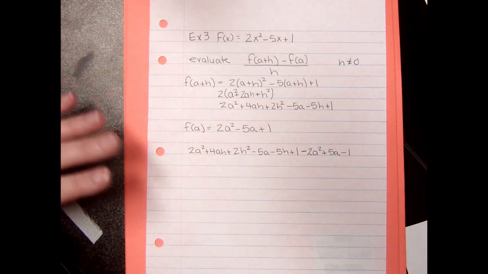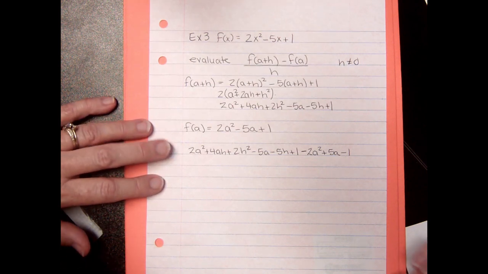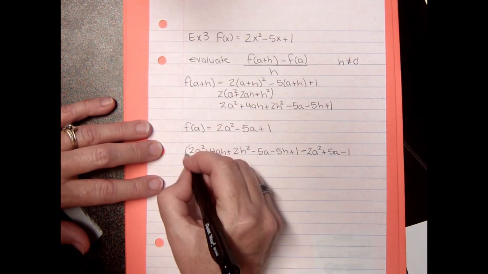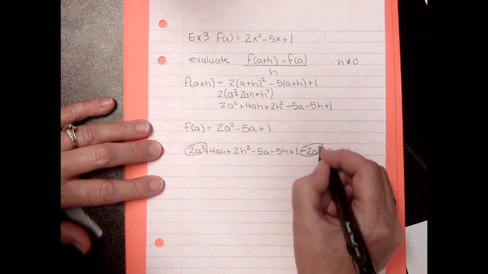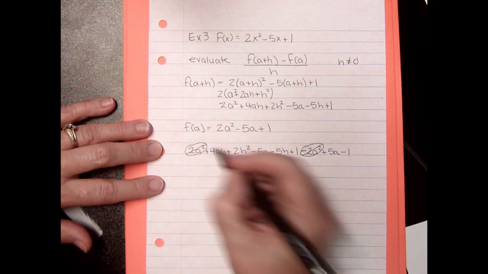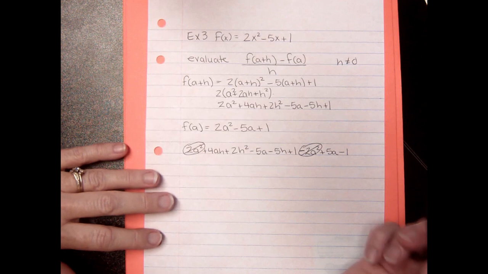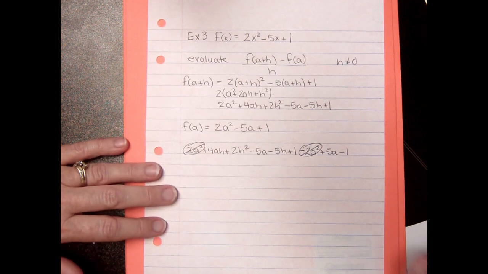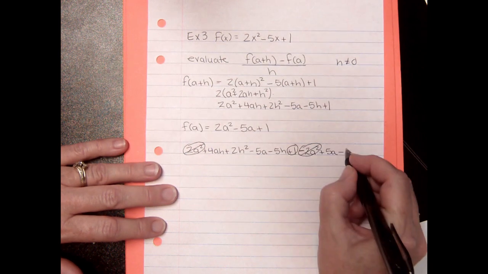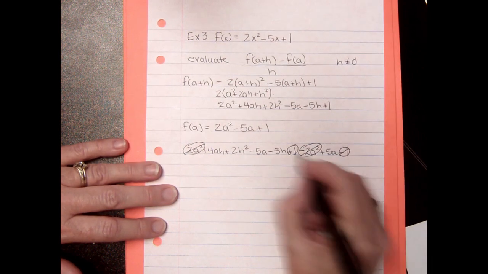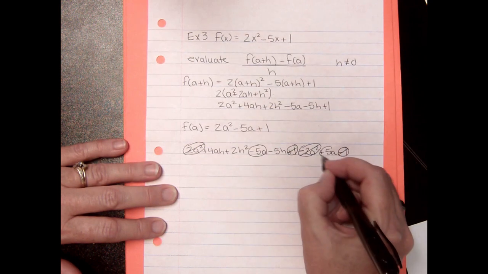Now, I want to see if any of that combines before I put it all over h. So I notice here that my 2a squared and my negative 2a squared cancel. Cancel is when you get 0. Then I also notice that I have a positive 1 and a negative 1 and a negative 5a and a positive 5a.